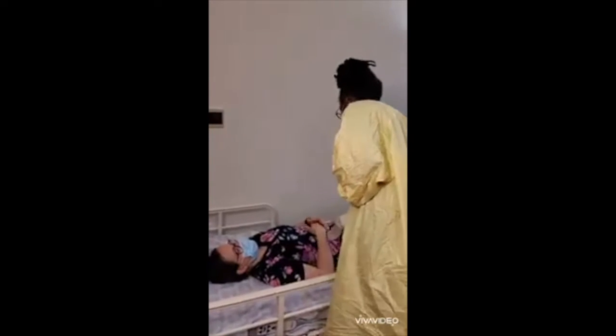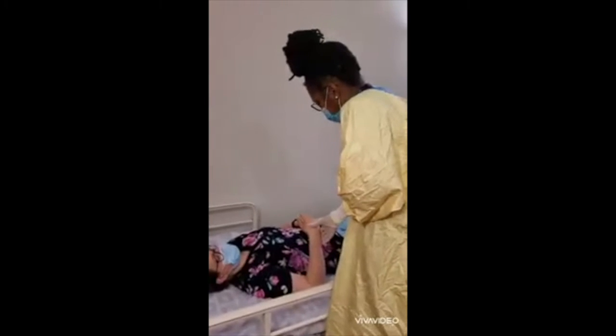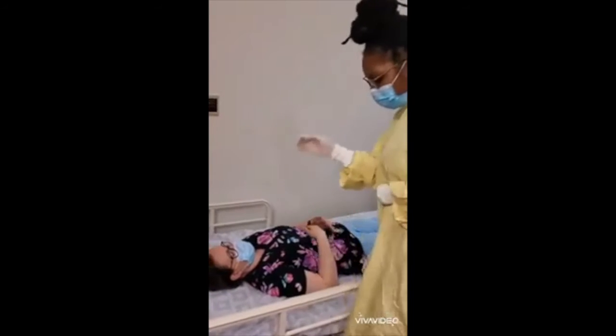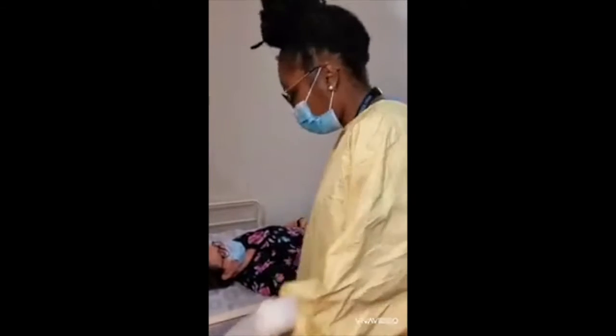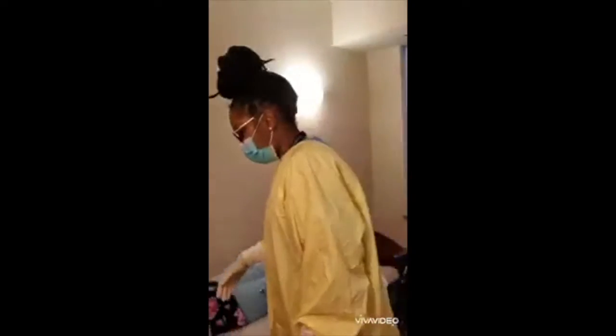But before doing that, you want to make sure you have the right client by having them state their name and their date of birth. Now that you have their consent, you want to ensure that the bed brakes are locked, and you want to ensure that the wheelchair brakes are locked.